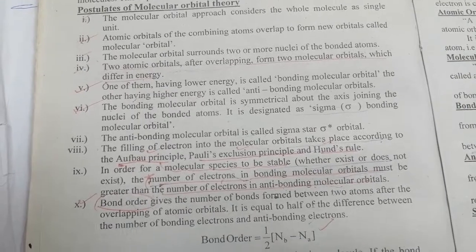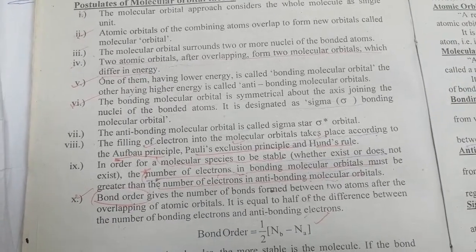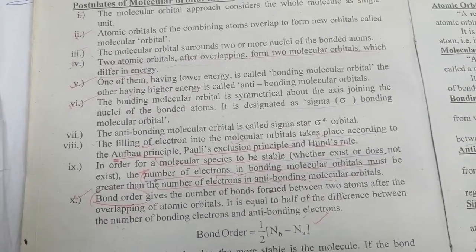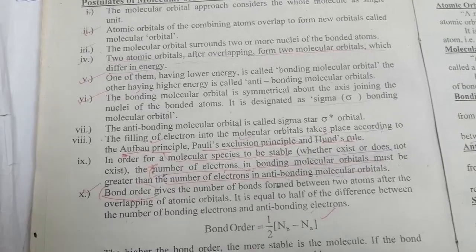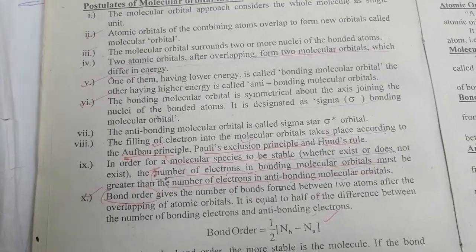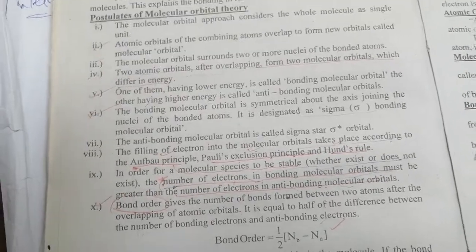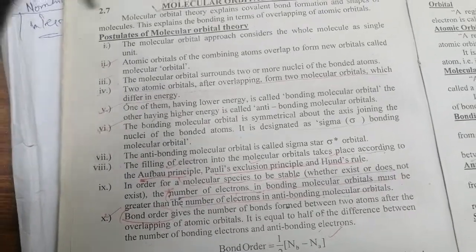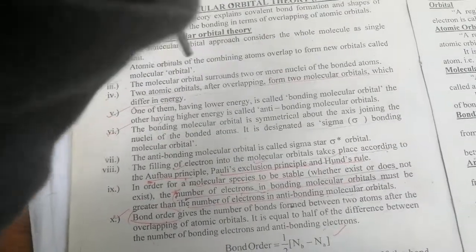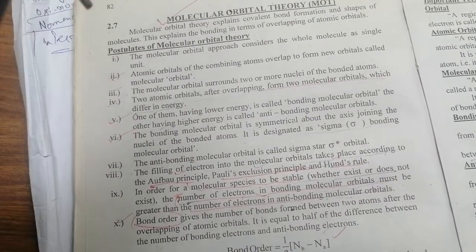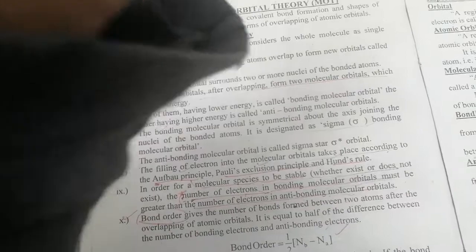And whenever we are filling the electrons, we need to follow certain principles: the Aufbau principle, the Pauli exclusion principle, and Hund's rule, right? According to these rules, we need to fill the electrons into the low energy orbital first, then into the next one. The second rule says that if we have more spaces to fill, then we need to place the electrons separately.